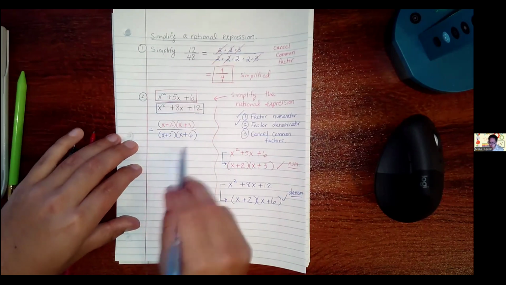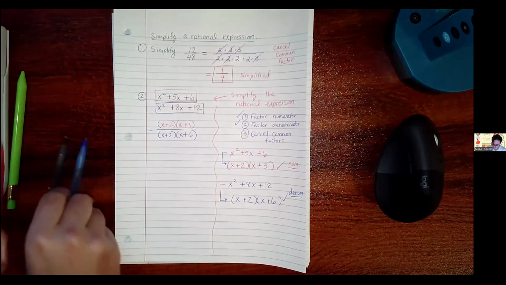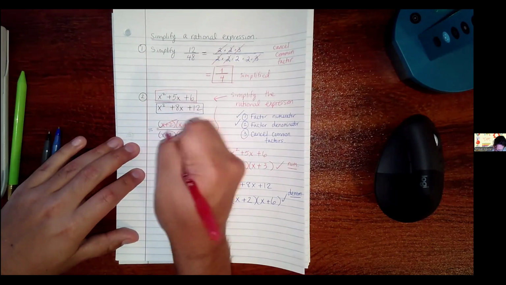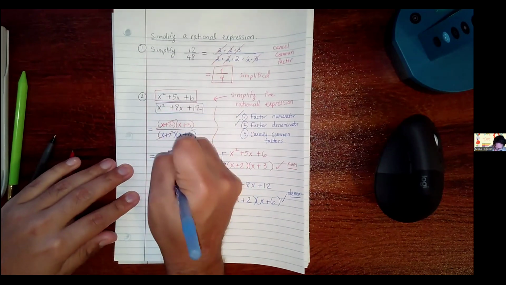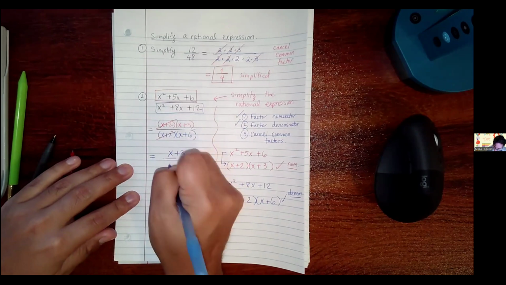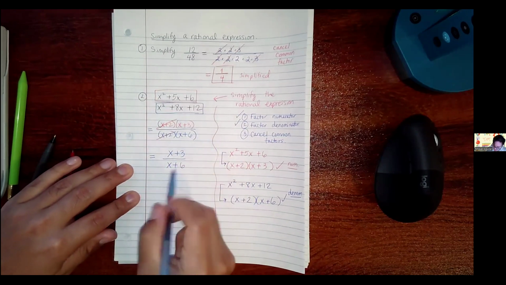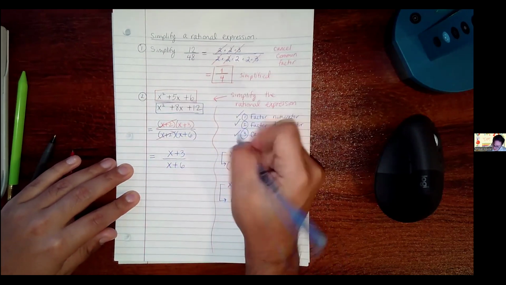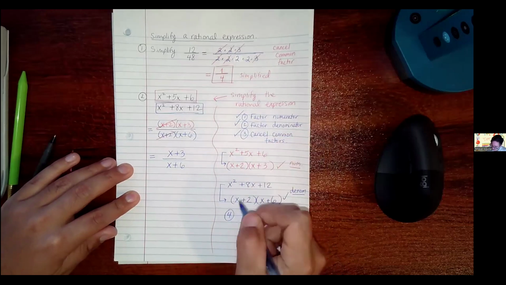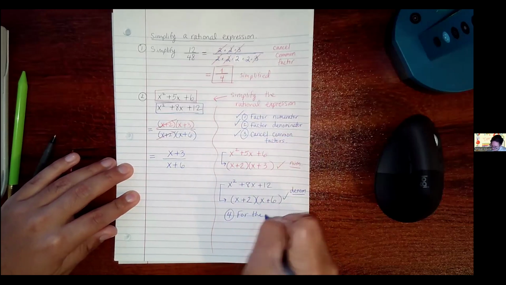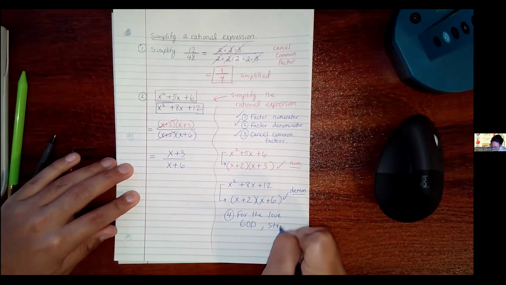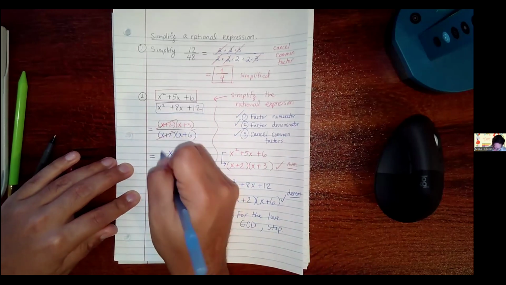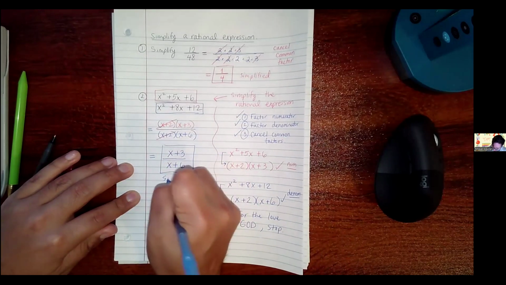Which of these factors is going to get canceled? X plus 2. The x plus 2's get canceled because they're the same. So what I'm left with is x plus 3 on top and x plus 6 on the bottom. And then we're done. If you want, your fourth step is for the love of God, stop. Okay? This is your final simplified answer.